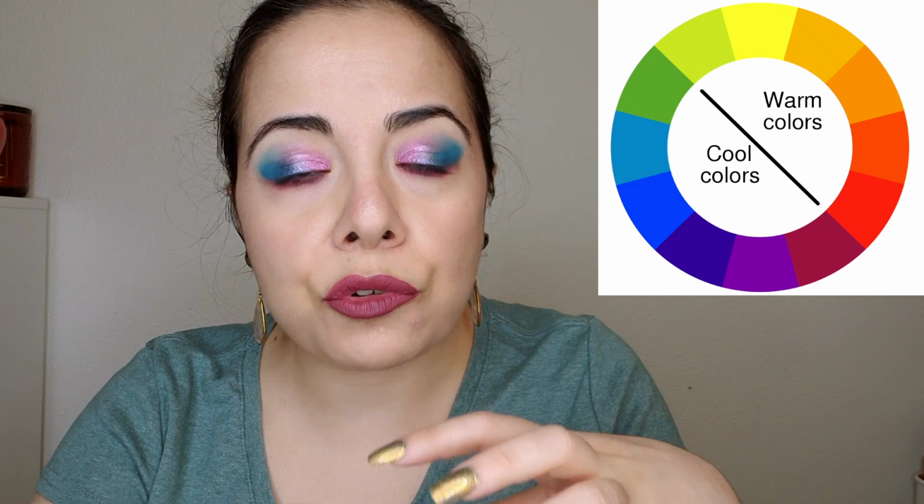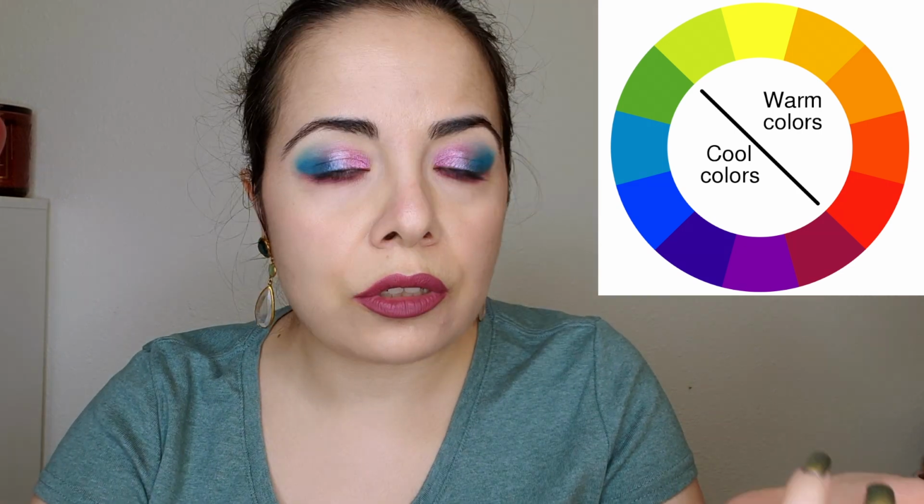So the three secondary colors that we talked about, orange, purple, and green, the interesting thing about them is that of these three secondary colors, orange is the only color that is composed of two warm colors. Both yellow and red are warm-natured colors, whereas purple is comprised of blue, which is a cool tone color, and red, which is a warm tone color. Green is comprised of blue, which is a cool tone color, and yellow, which is a warm tone color.